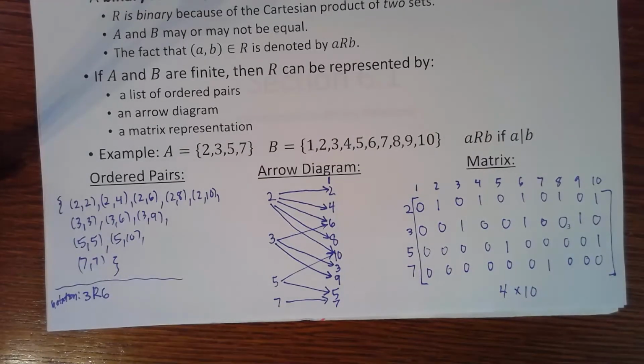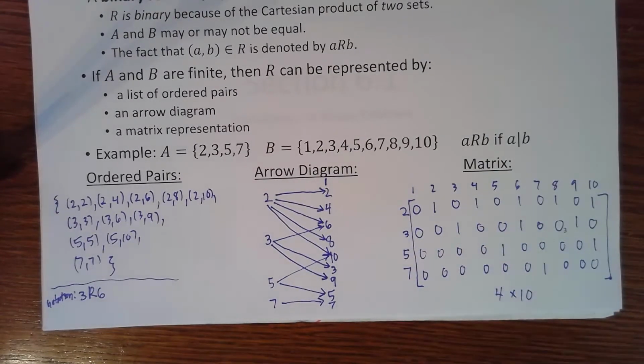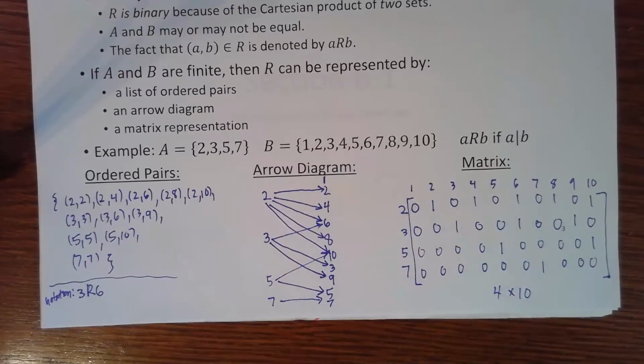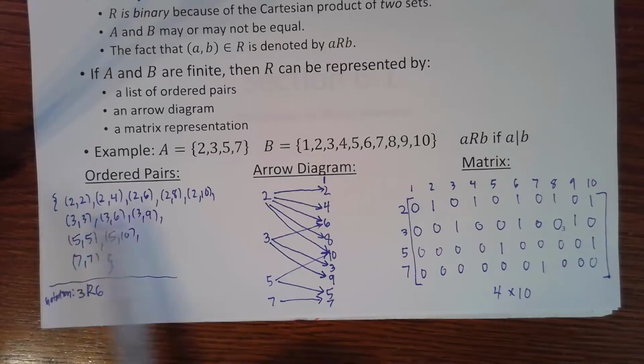And once again, if we wanted to write out all the pairs that are related, we'd just go look for the ones. Here we would get, like, 5R5 or 5R10 or 3R6. So the same information is represented in each of these. They're just different convenient forms that we can look at depending on our context. If we were trying to program something, it's probably easier to deal with something like a matrix, or a graph representation than just a big old list of ordered pairs.